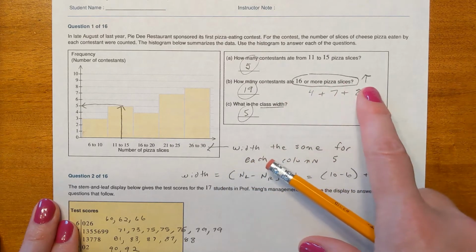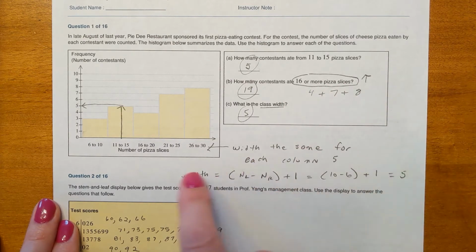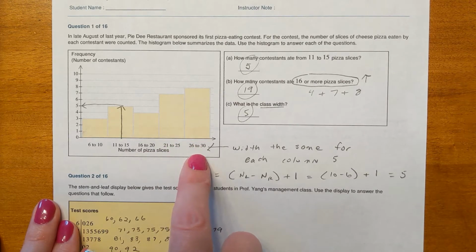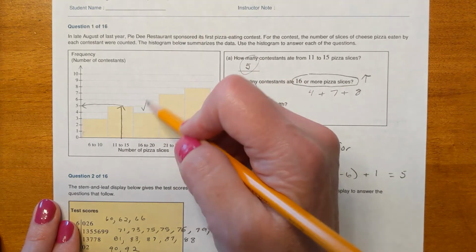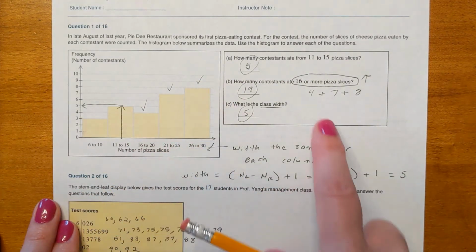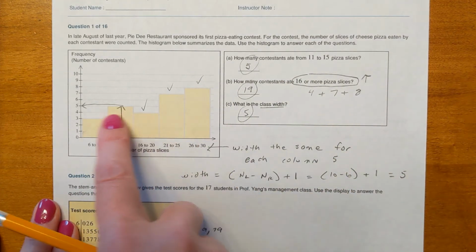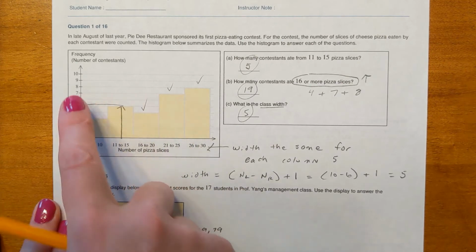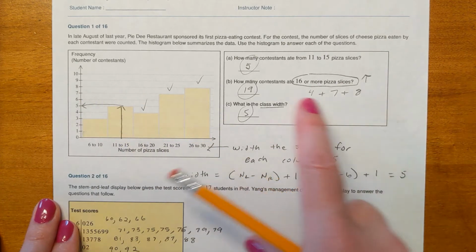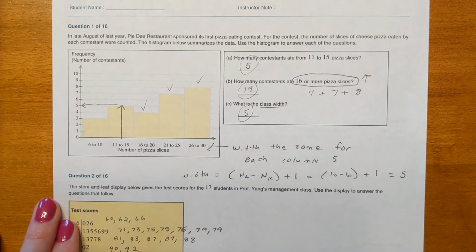So 16 and up, so that's going to be more than one bar. So that could be 16 to 20, 21 to 25, or 26 to 30. So we have to add up all 3 of these columns. So all 3 of those columns are 4, and then 7, and then the last column went up to 8. So add 4, 7, and 8. So 19 contestants ate 16 or more pizza slices.